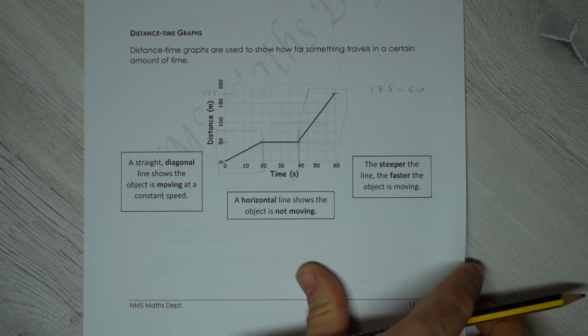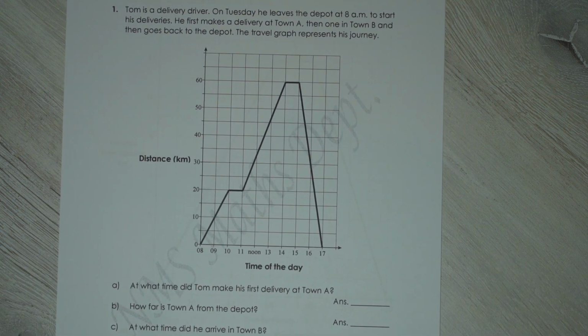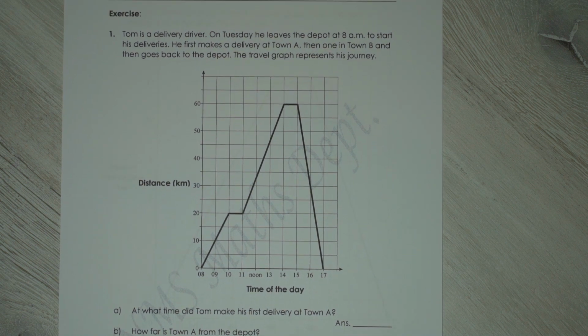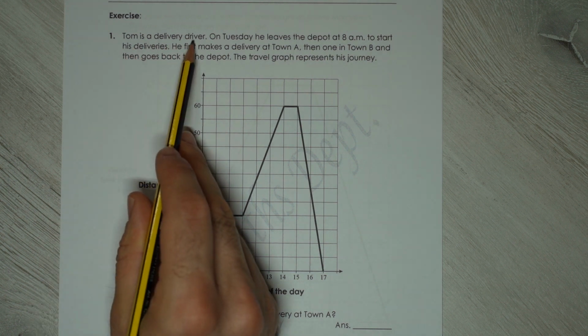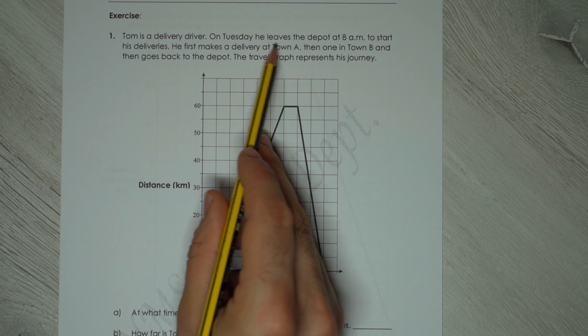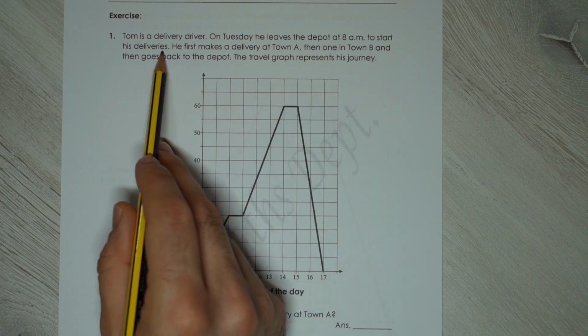Now, let's take an example. So here we have a distance time graph. Let's read the question. Tom is a delivery person. On Tuesday, he leaves the depot at 8 a.m. to start his deliveries.